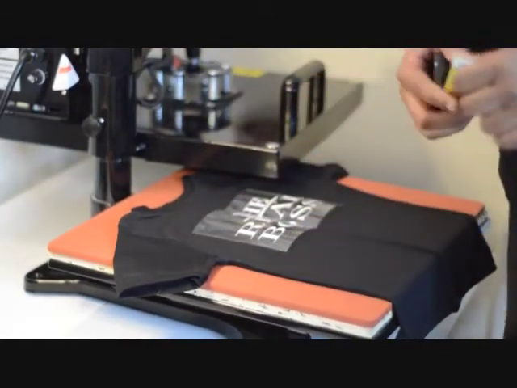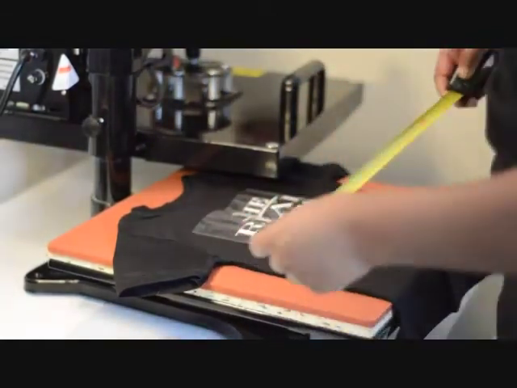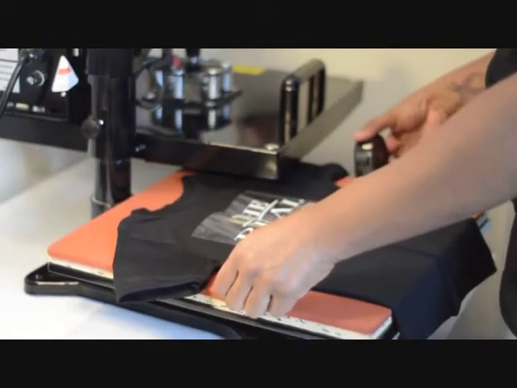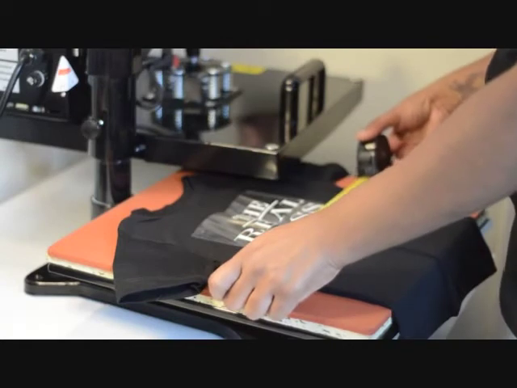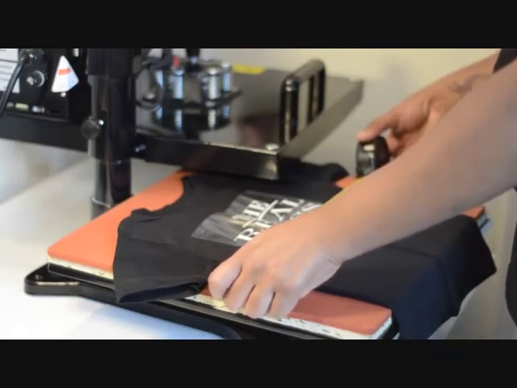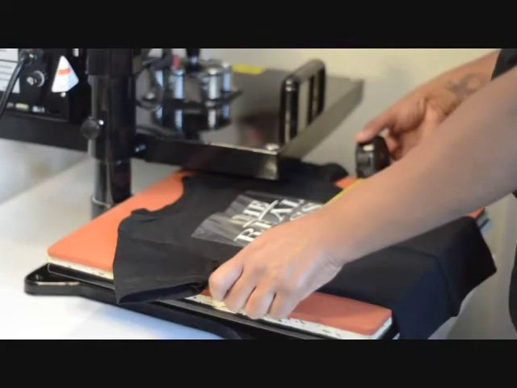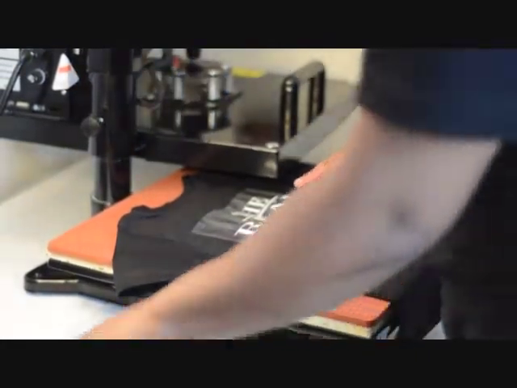But again, I check again because no one wants a shirt that's crooked, right? So what I will do is take my measuring tape and align it to see if this shirt is actually straight or crooked. Or not the shirt, the design rather. Alright. So that's perfect. And we are ready to press it.